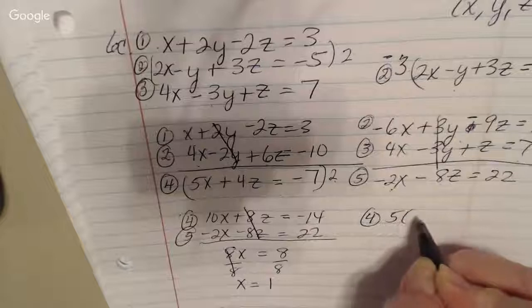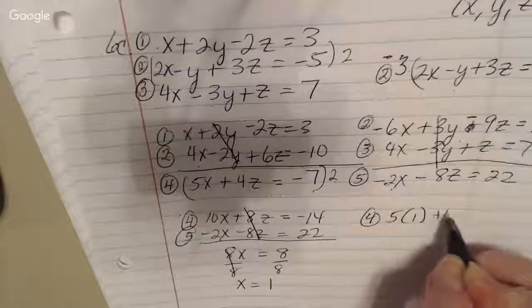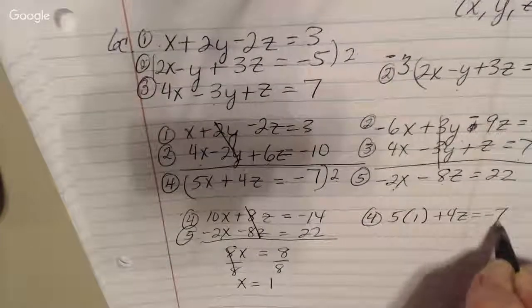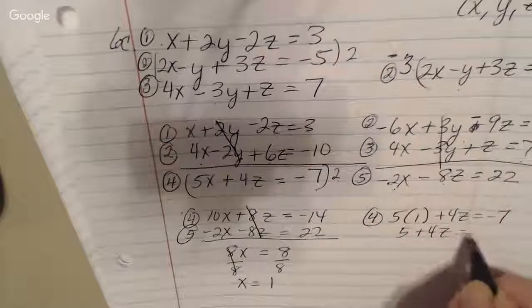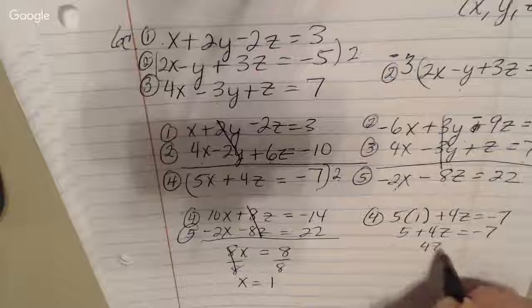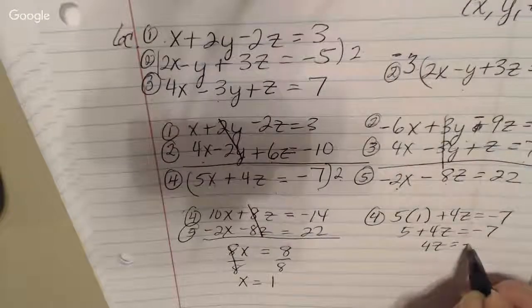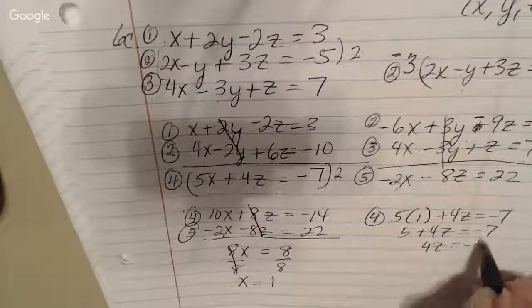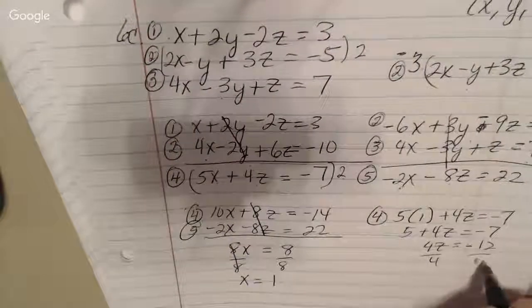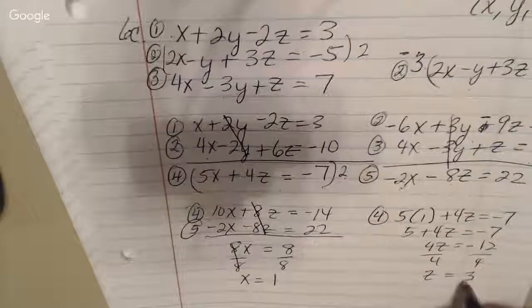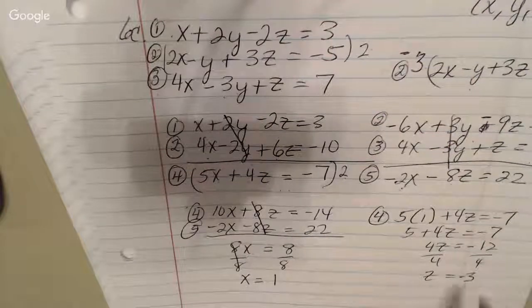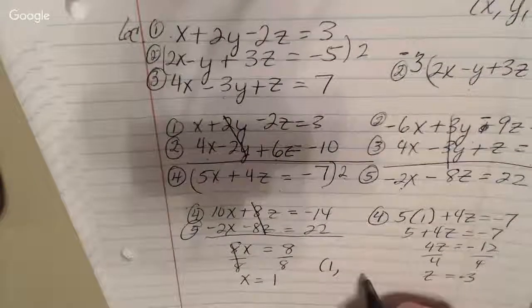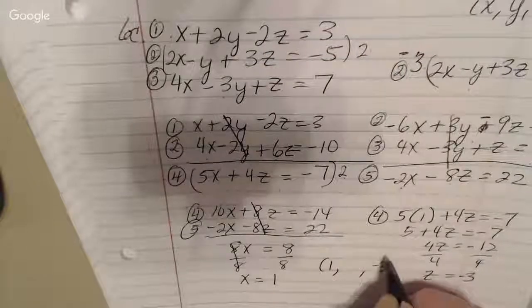And so I said 5 times 1 plus 4z equals negative 7. So I get a 5 plus 4z equals negative 7. Subtract my 5, I get a negative 12. Divide by 4, and I get z equals negative 3. Okay, so now I know z. So my ordered pair now is this. I know z.